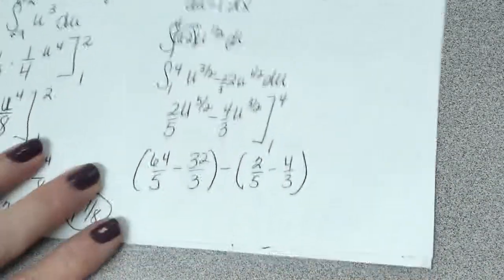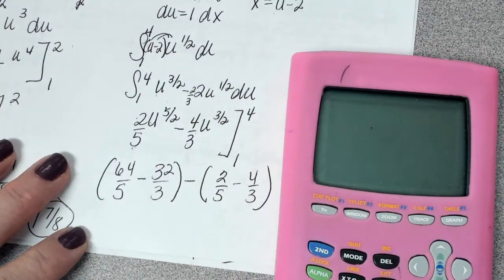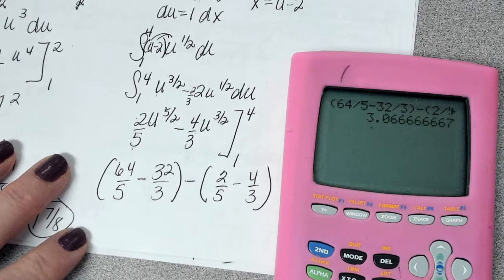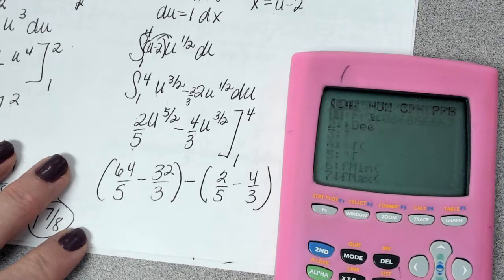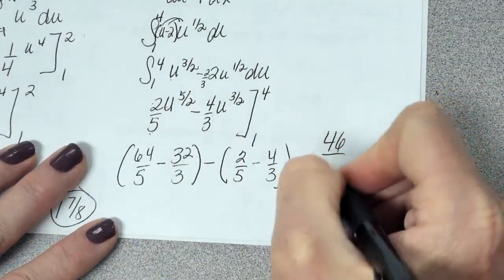Okay, at this point, I would go ahead and get out the calculator. It's a lot of math for 9 in the morning. All right, watch. Here's our answer. I'm going to math frac that. We get 46 over 15.